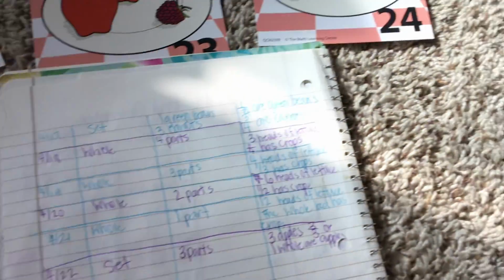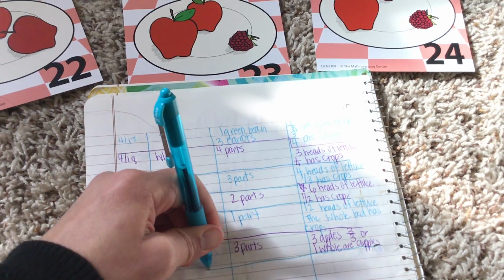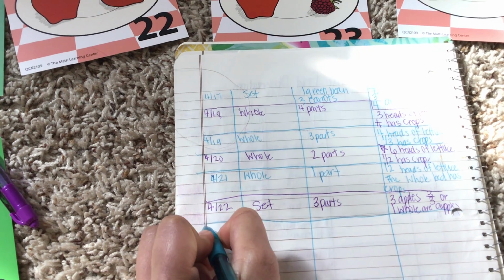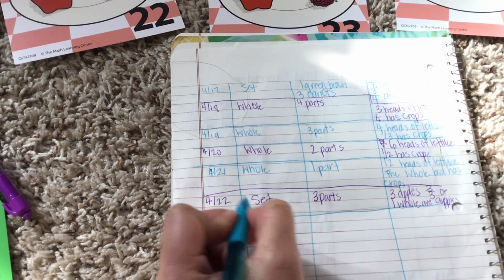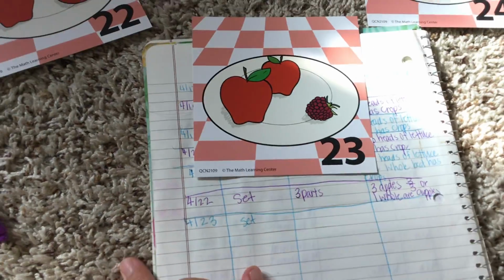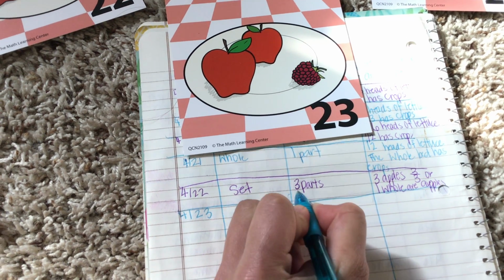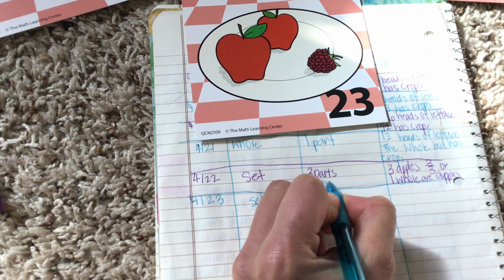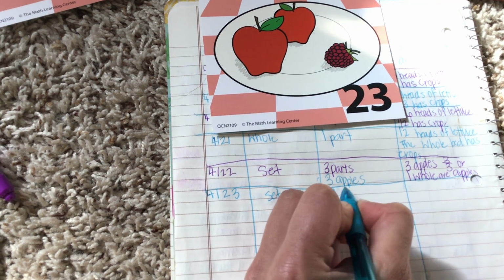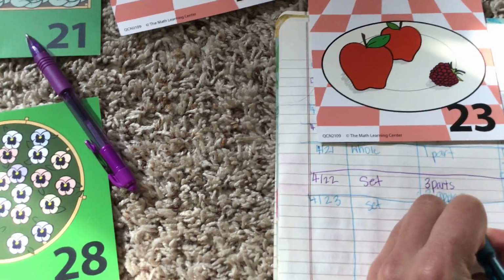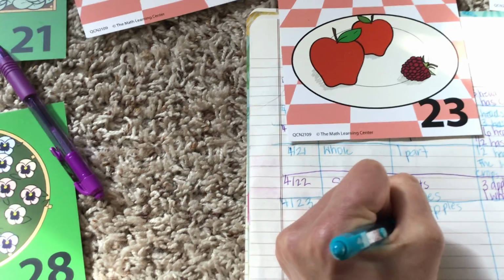Now the 22nd, let me draw my line. The 23rd, April 23rd, was a set. We still have sets. But this time we have, I'm sorry, let me go back and write 3 apples up here because we're going to write how many we had of each. So this time we have 2 apples and 1 raspberry.